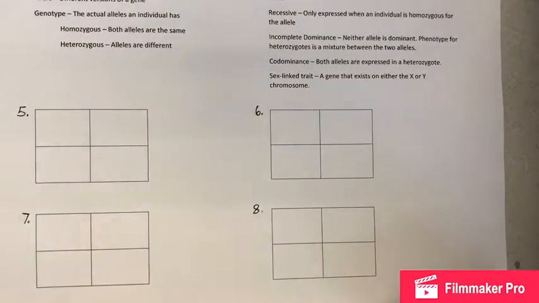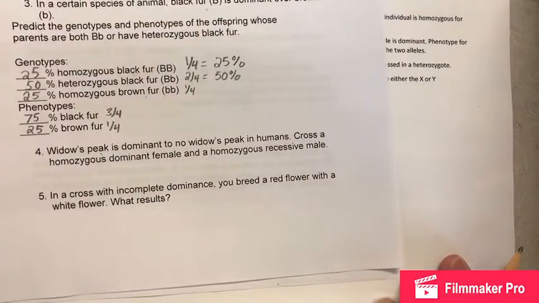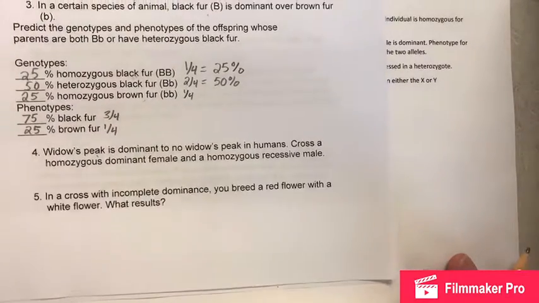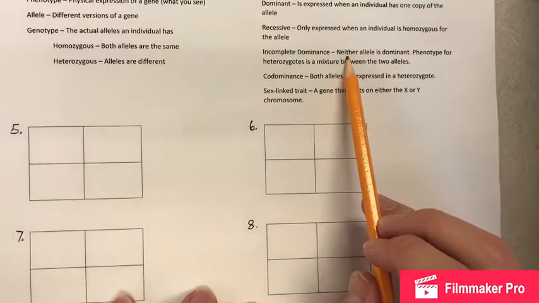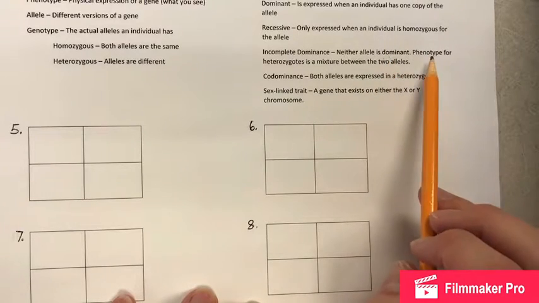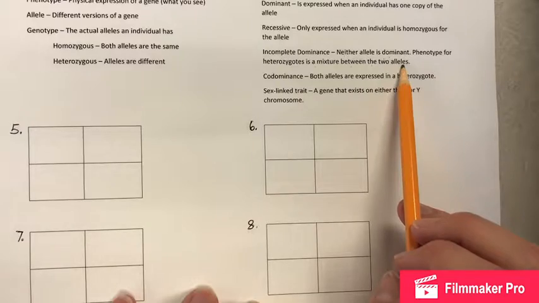All right, so let's jump back in and look at number 5 here. So in number 5, we've got a cross with incomplete dominance. You've got a red flower with a white flower. What are the results? So let's look up here at what incomplete dominance is. So we see that neither of our alleles is dominant. Our phenotype for the heterozygotes is a mixture between the two alleles.